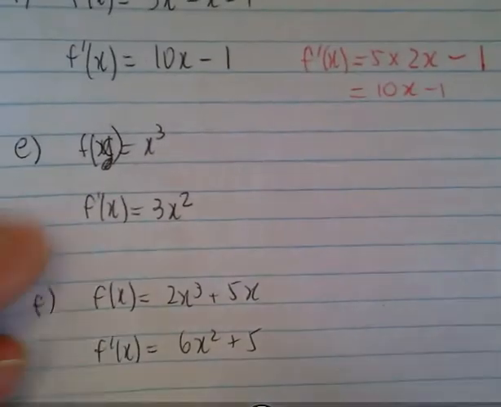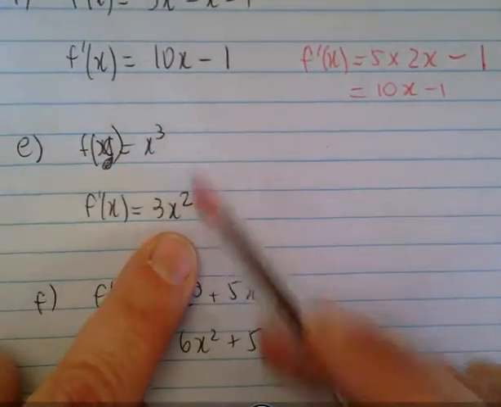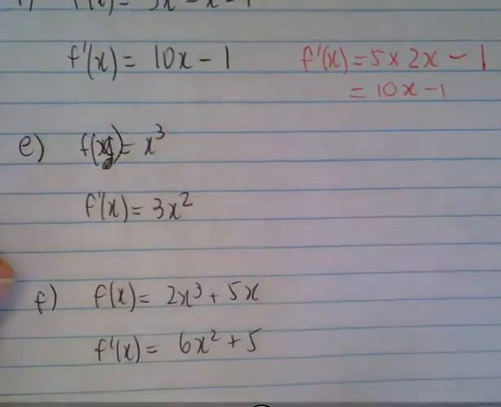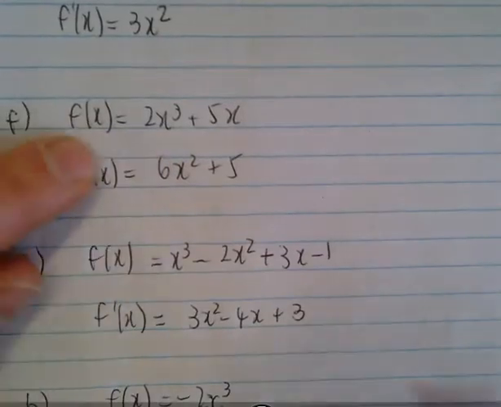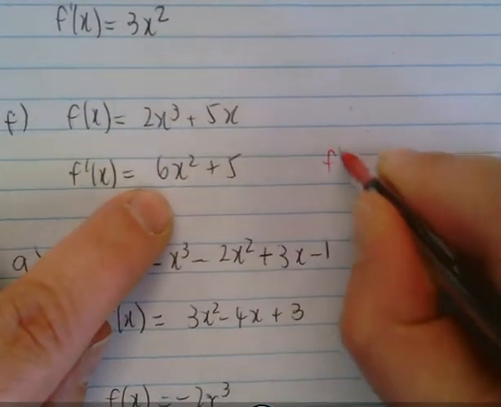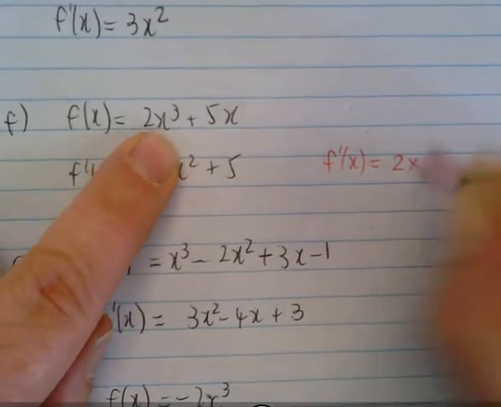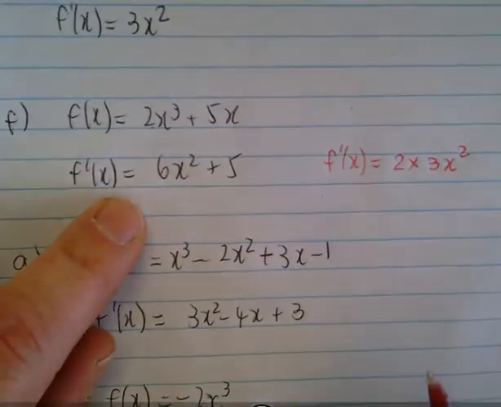Okay, the next one, x cubed, that's nice and simple. Bring the 3 to the front, x, and drop the power here by 1. 3 minus 1 is 2, 3x squared. This one here, remember that is 2 times x cubed, so the derivative ends up being 2 times, you've really got the 3x squared, are we okay with that?